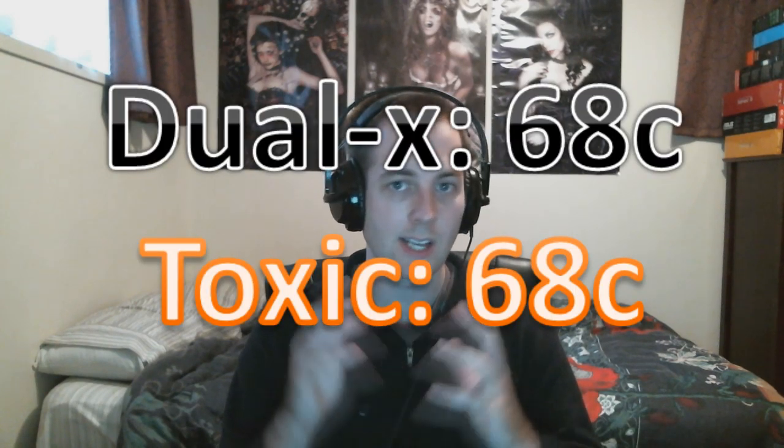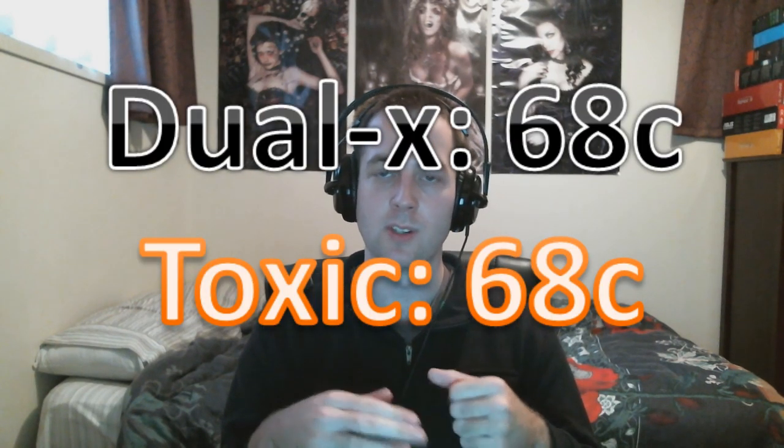This does not mean that the cooler on the DualX is better than the Toxic, because that is massively different speeds on these cards. So to score exactly the same shows that the Toxic is a great cooler, that it can hold it to the same temperature as the DualX, even with the higher voltages and higher speeds. I also took the highest temperature in my Heaven 4.0 benchmark, and the highest on the DualX I saw was 68 degrees Celsius, and the highest I saw on the Toxic was 68 degrees Celsius. So these cards basically go blow for blow in terms of cooling.